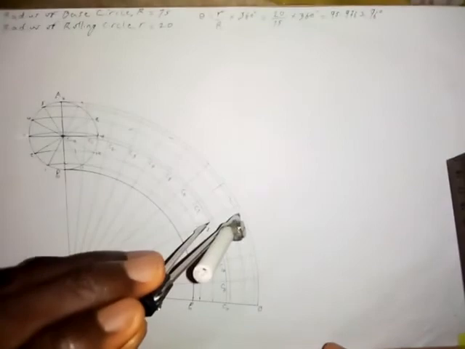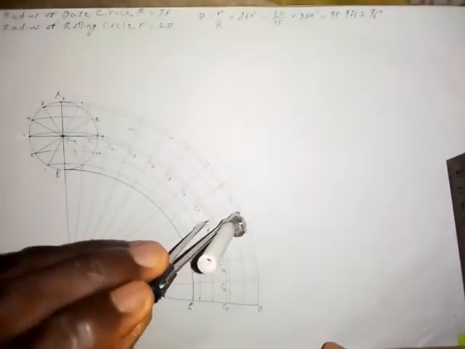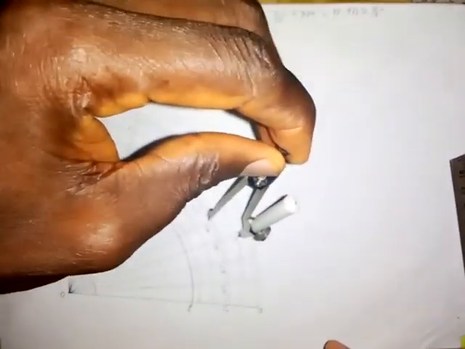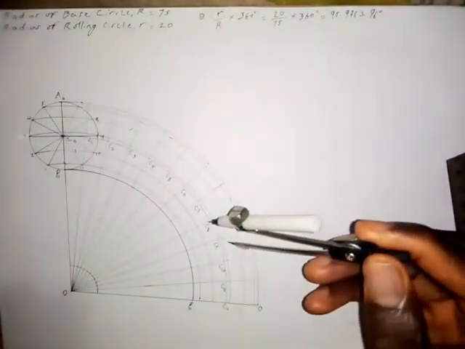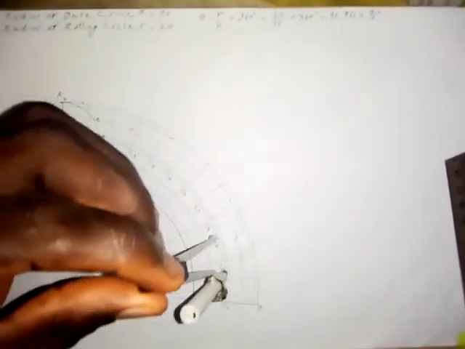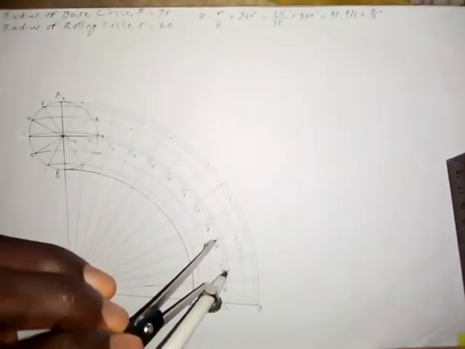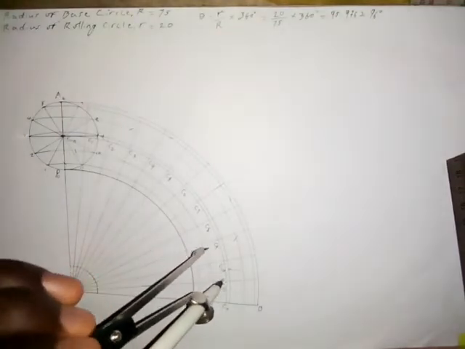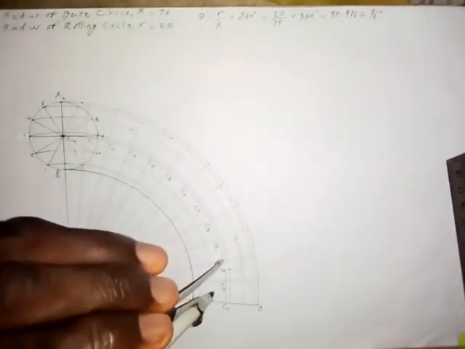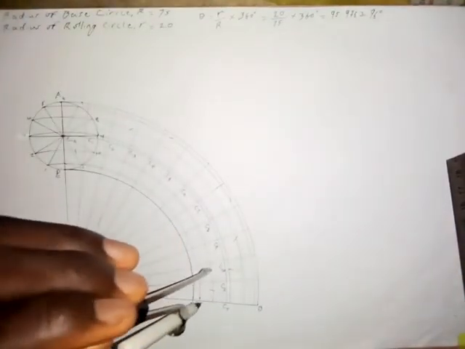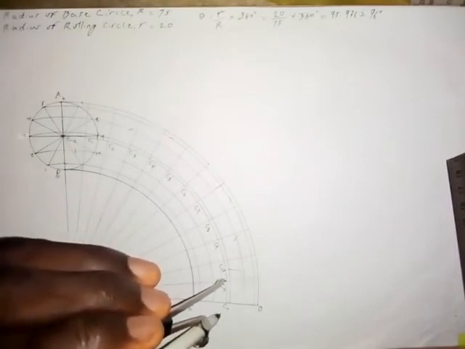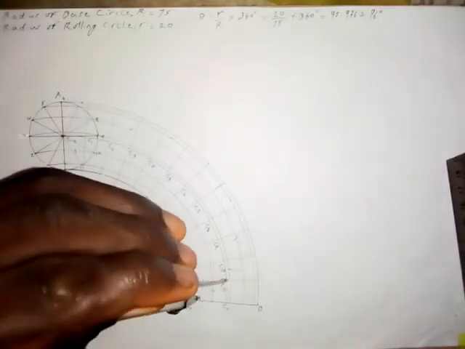So put it at center 8, arc 4-8. So you touch it here. Then put it at center 9. So this is center 9, and you make an arc here on arc 3-9. Then put it at center 10, and make an arc here on 2-10. Then put it at center 11. Center 11, so you have an arc here.